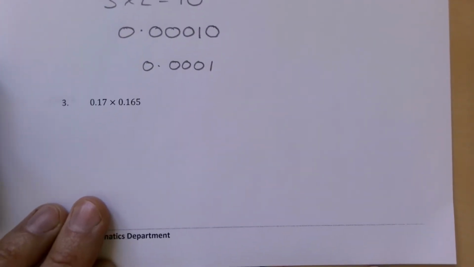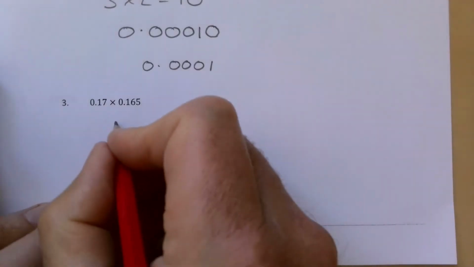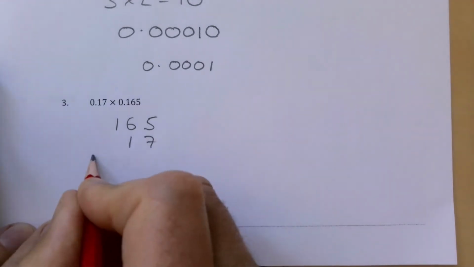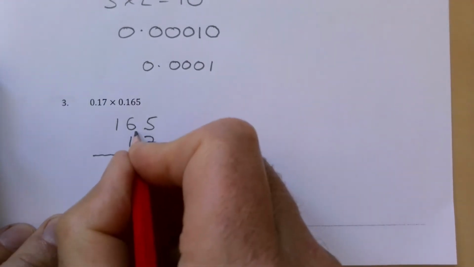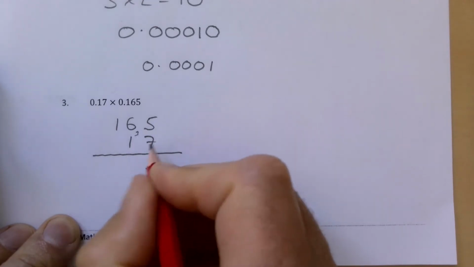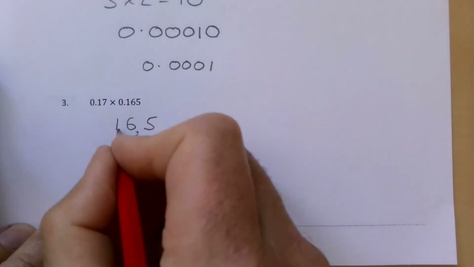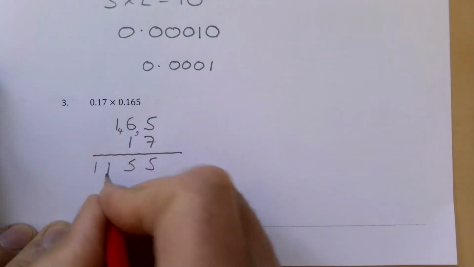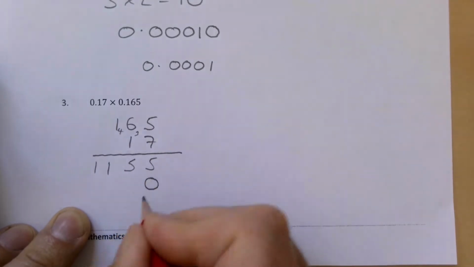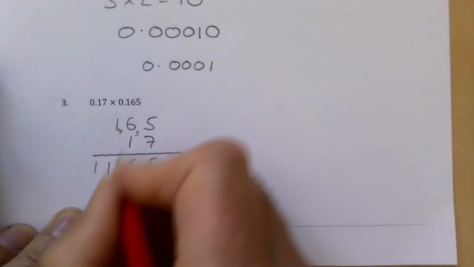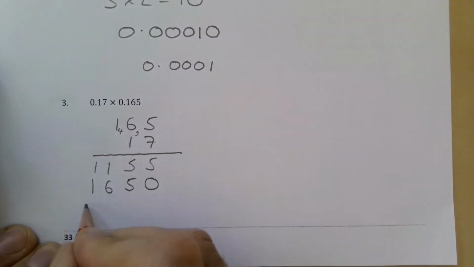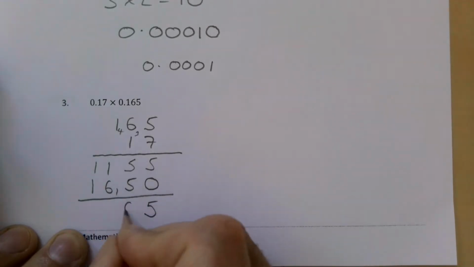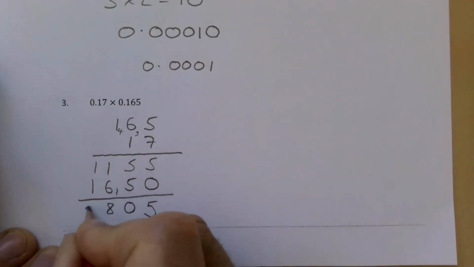So 0.17 times 0.165, but similar method. We just need to do a long multiplication here. Again, I've picked the smallest number just to be in the bottom. 7 times 5 is 35. 7 times 6 is 42, plus 3 is 45. 7 times 1 is 7, 11. Put down my 0. 1 times 5. 1 times 6. 1 times 1. Adding them up: 5, 10, 8, 2.